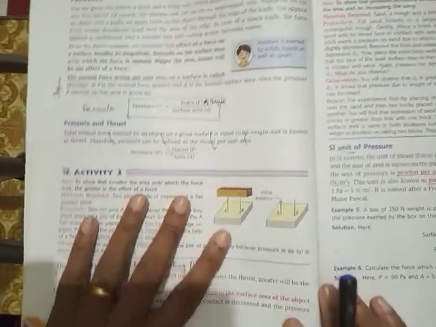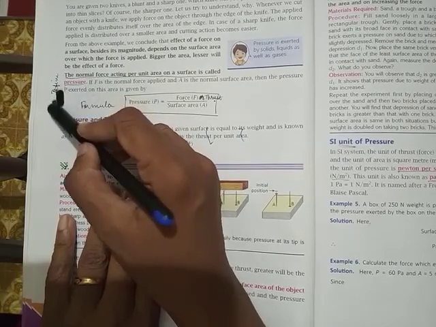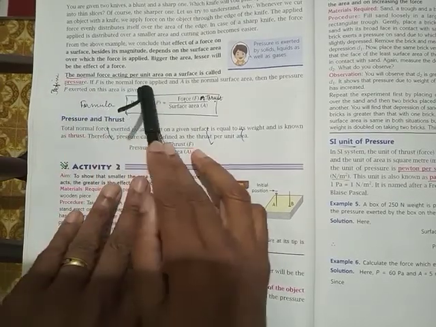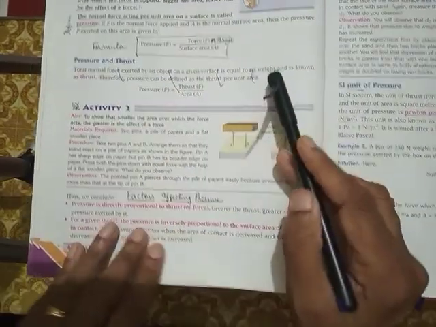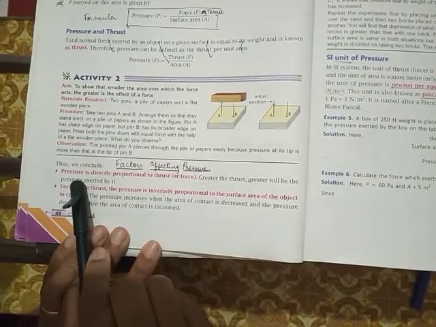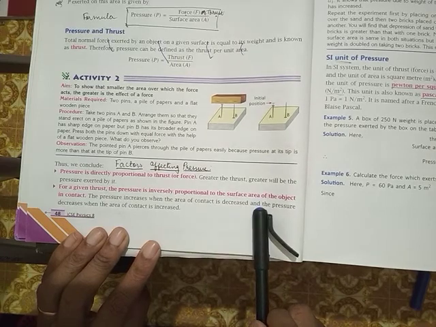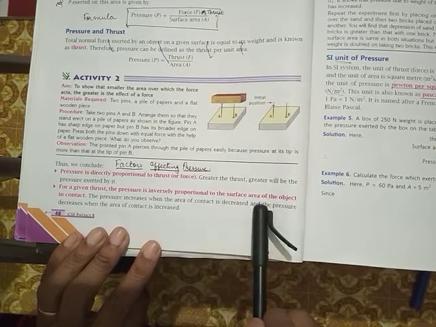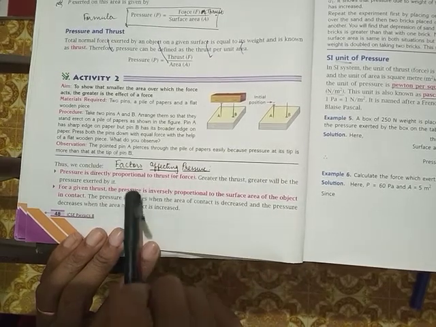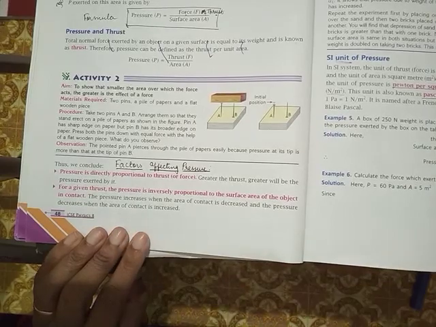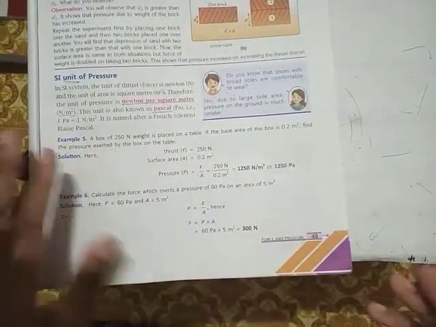Okay, then after studying that, you come to pressure. Start with definition of pressure. Define pressure, or what do you mean by pressure? The normal force acting per unit area on a surface is called pressure. Okay, a force or thrust upon area. Then factors affecting pressure. Pressure is directly proportional to force, and pressure is inversely proportional to surface area. What does this mean? It means if surface area increases, pressure decreases, and if surface area decreases, pressure increases. Okay, so unit of pressure, Newton per meter square or Pascal.